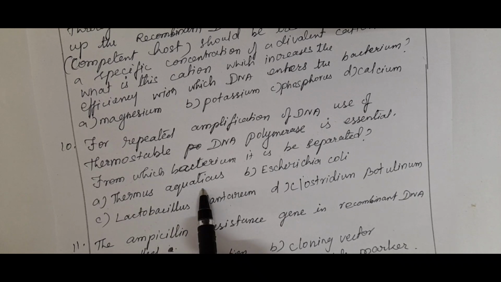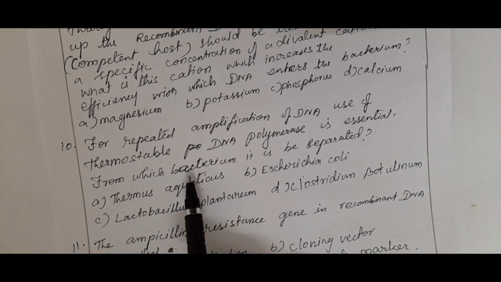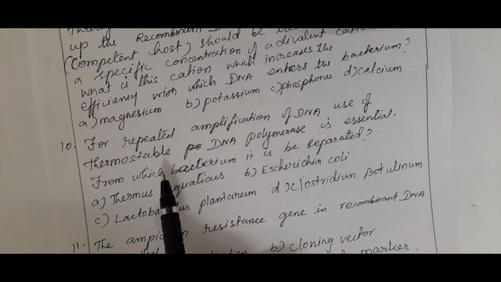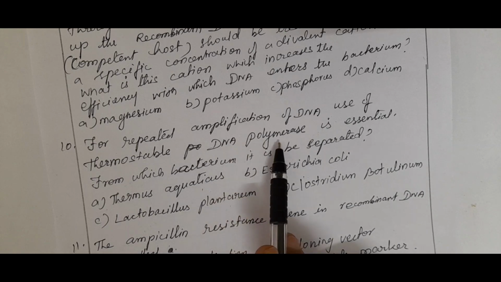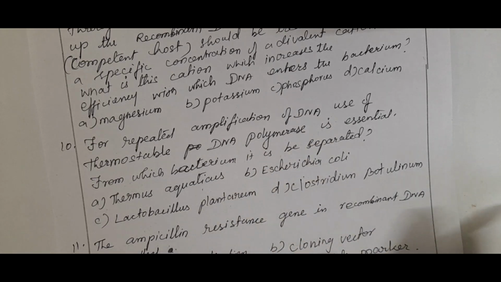The correct option is Thermus aquaticus. This is the bacterial species from which the thermostable DNA polymerase enzyme is separated. Thermostable means it is able to tolerate the temperature.